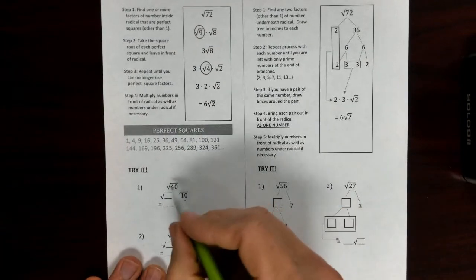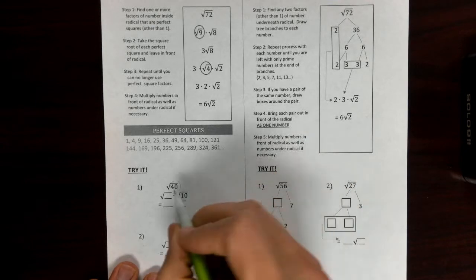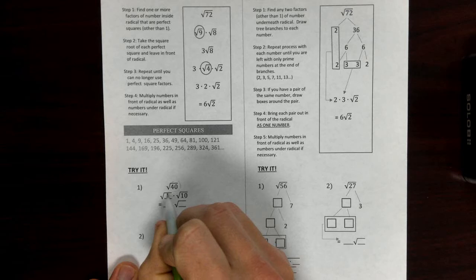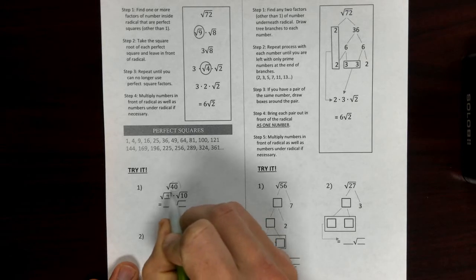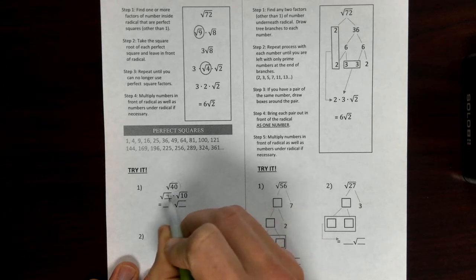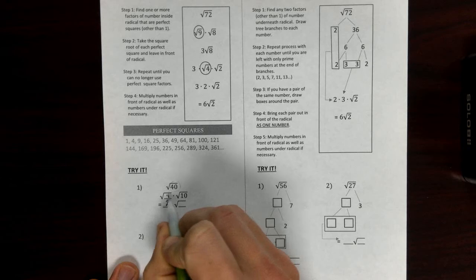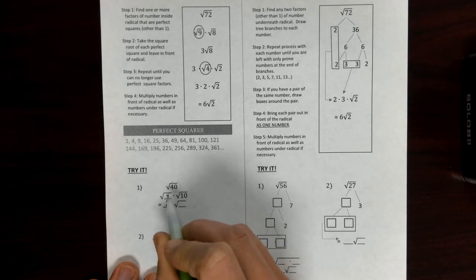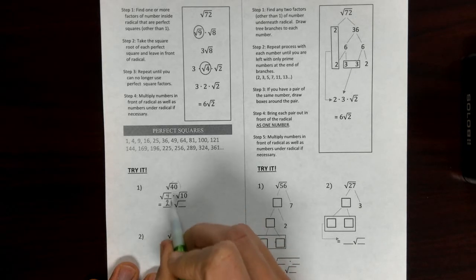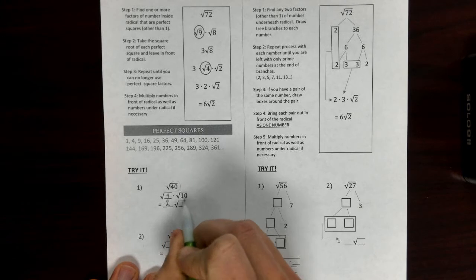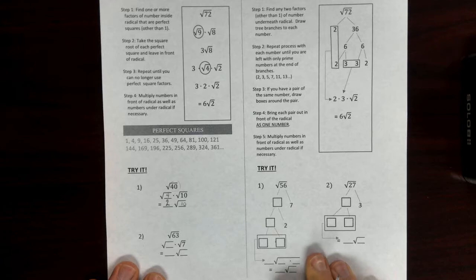So if I'm looking at the square root of 40, well 40 has factors of 4 and 10. I'm going to use the factor of 4 because 4 is a perfect square, right? 4 breaks down into 2 and 2, so the square root of 4 is 2. So we have 2 square roots of 10. The square root of 40 is equal to 2 square roots of 10.